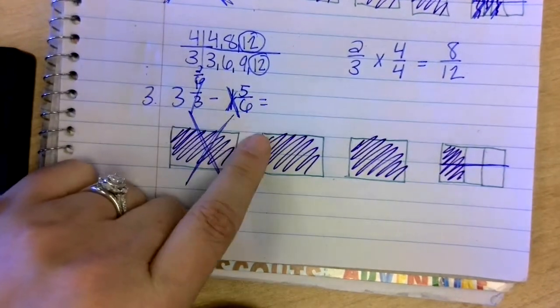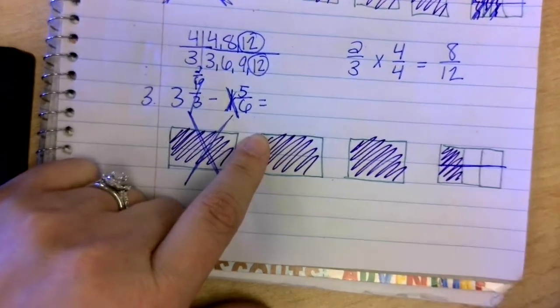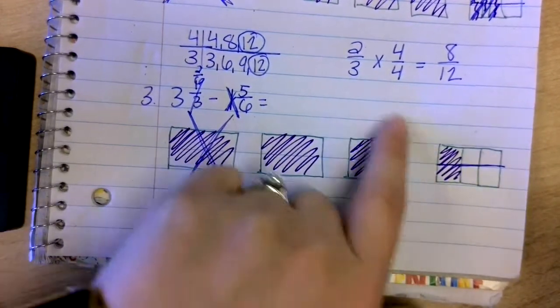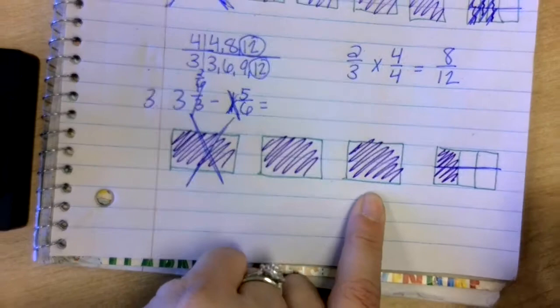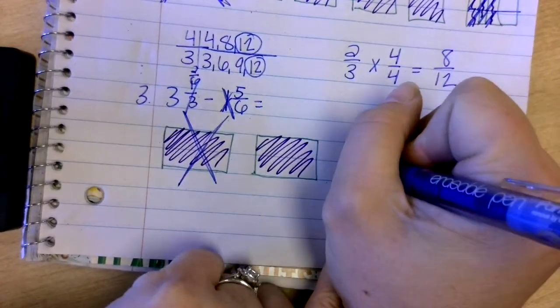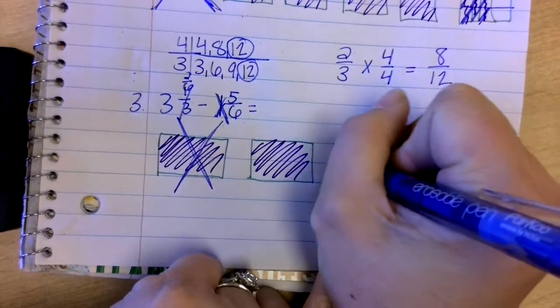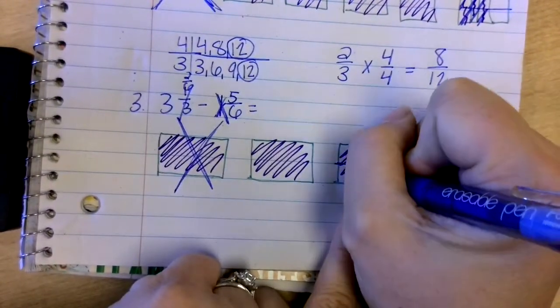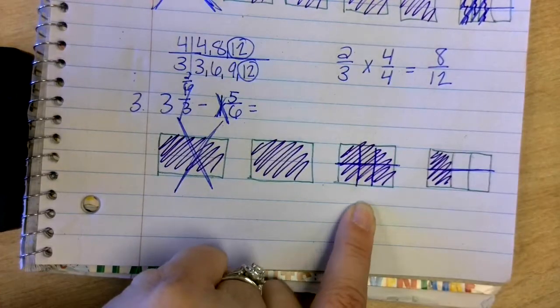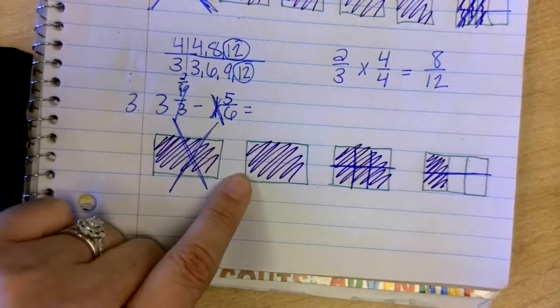Well, I still need to take away 5/6, and I only see 2 clearly. So then we have to think about, okay, well, how would I make this one whole into 6 equal pieces? And so you would just replicate this one. So you could just split it in half like this, and then in thirds like this, and you're going to have sixths, okay? And so now I can take away 5/6.